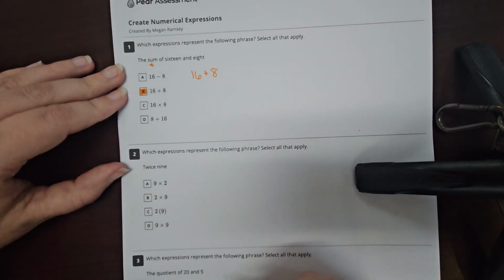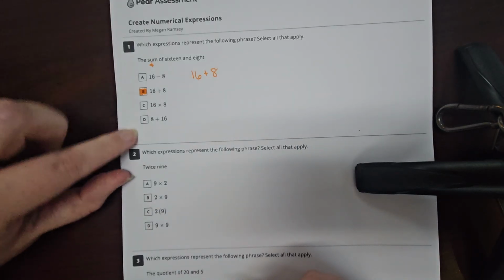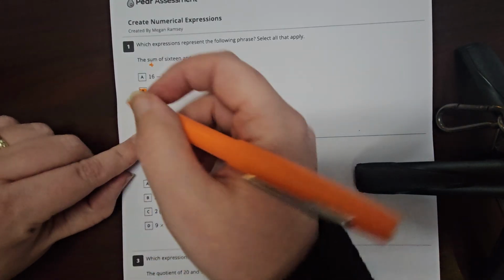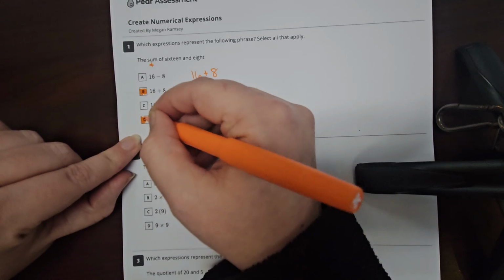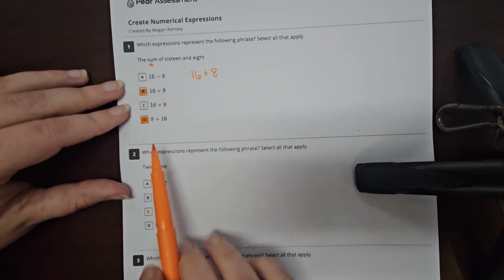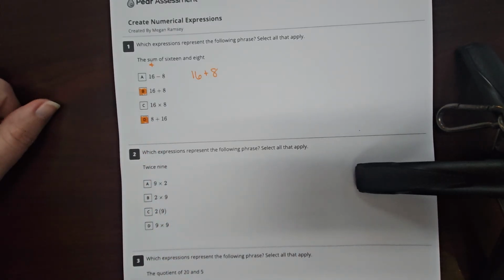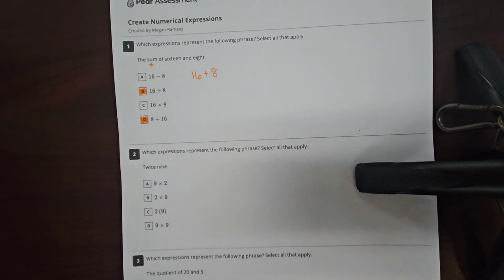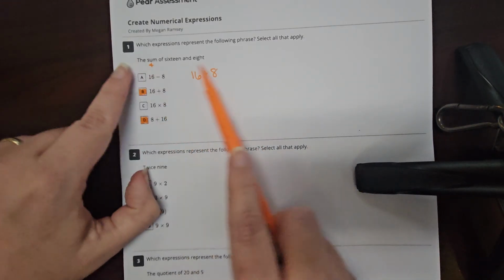But remember that addition is commutative. So D is also the sum of 16 and 8. It's just saying it the other way because 16 plus 8 is the same as 8 plus 16. Okay, so if they have a square to fill in, there's probably more than one answer, so you need to check all of them and make sure that they're saying what this says.